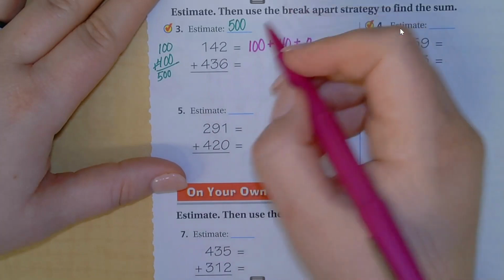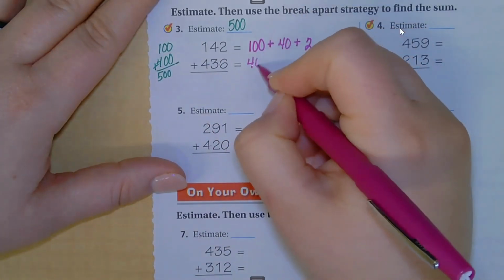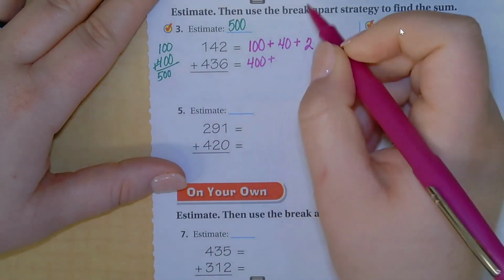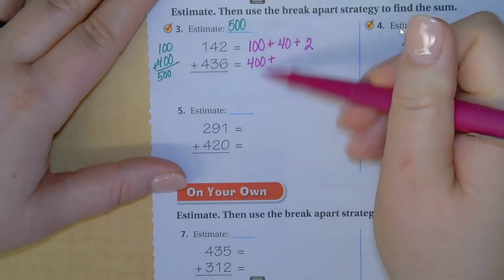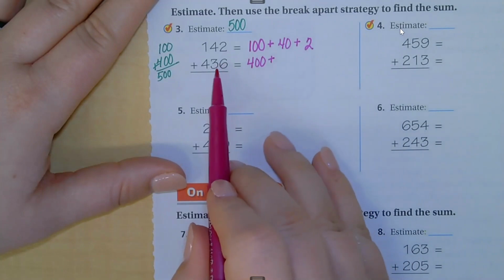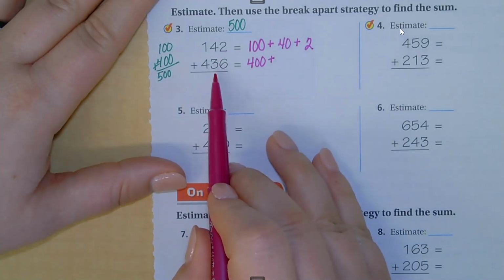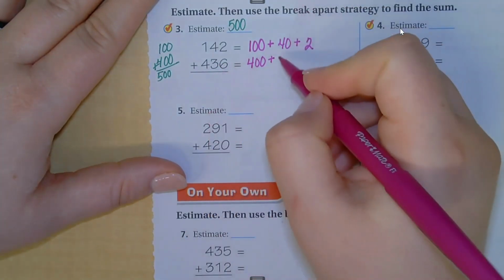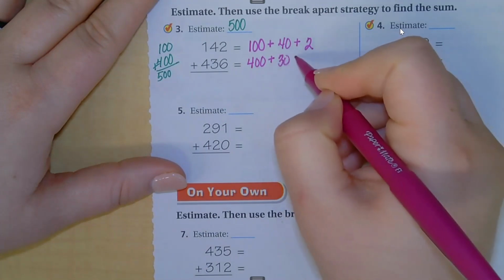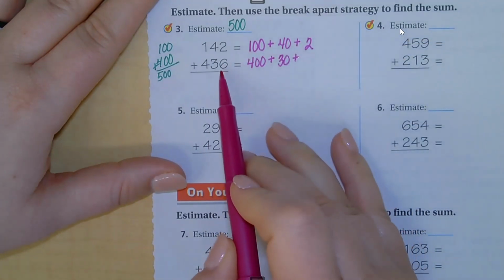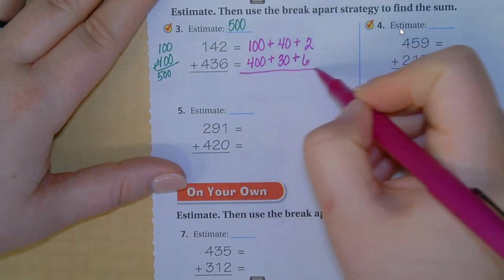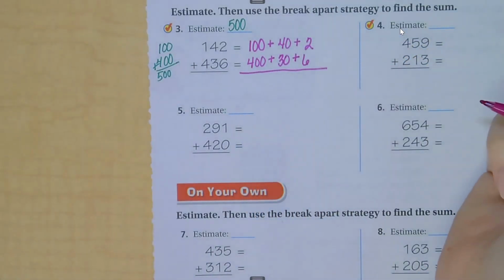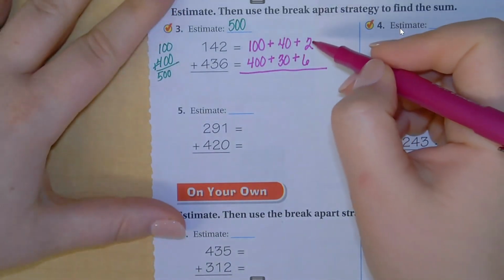4 hundreds equals 400. Now notice I'm making sure I write my place values under the same place value in the other number. They need to line up. In the tens place, I have 3 tens, which equals 30. And in the ones place, I have 6 ones, which equals 6. Draw my line. Now I'm going to start in the ones place and add these up.